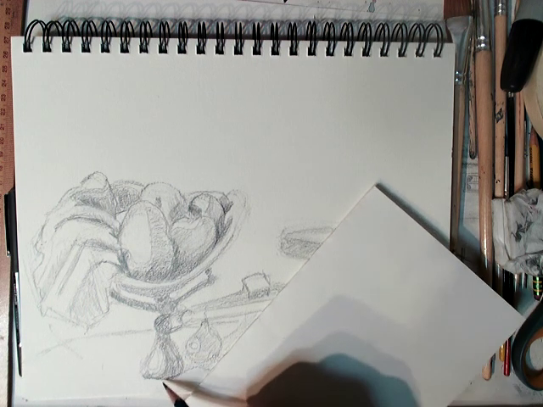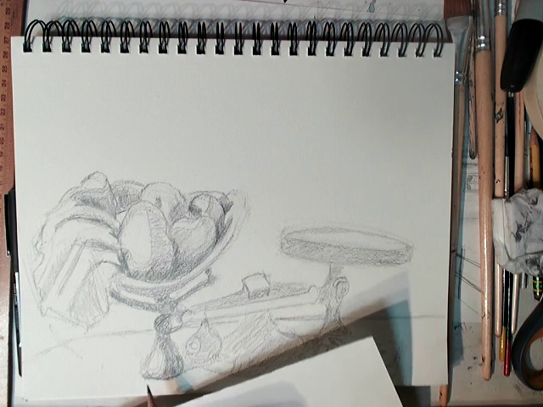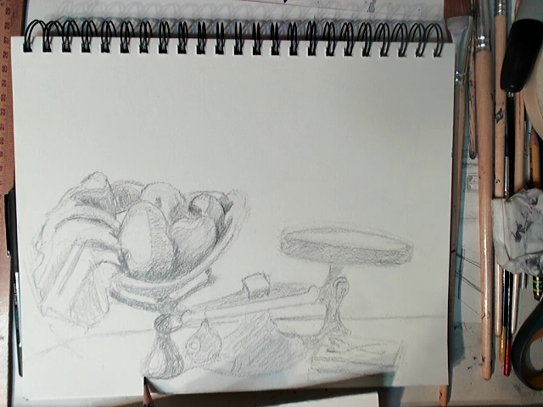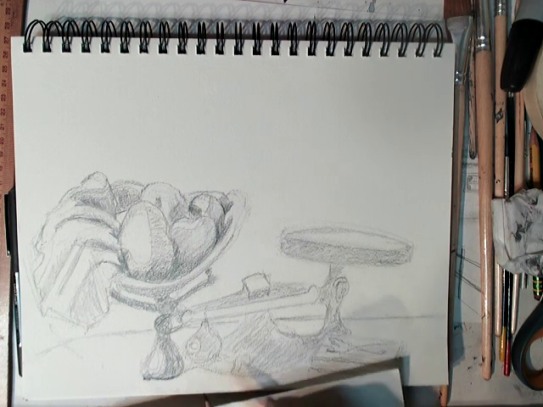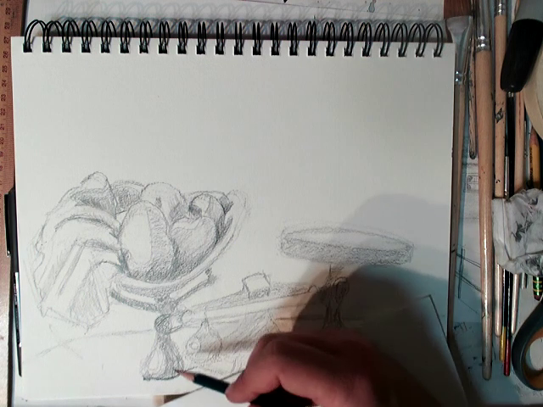Again, I'm thinking about contour lines, defining the curvature of my subject as I stroke my pencil across the paper.